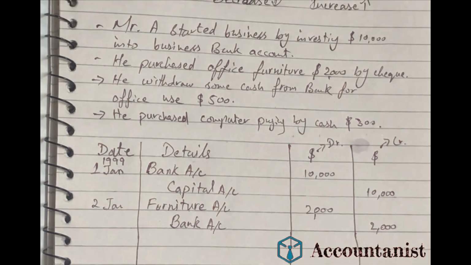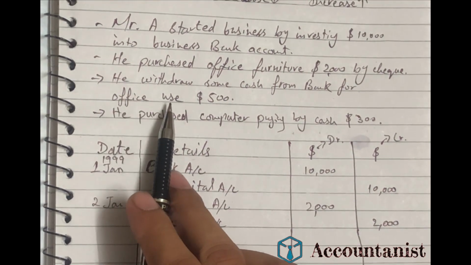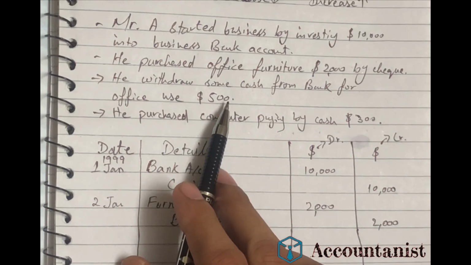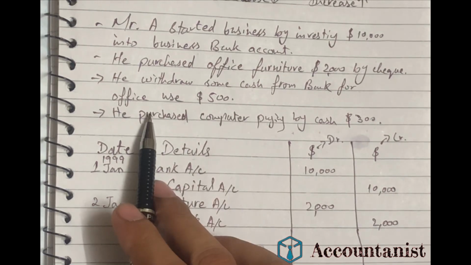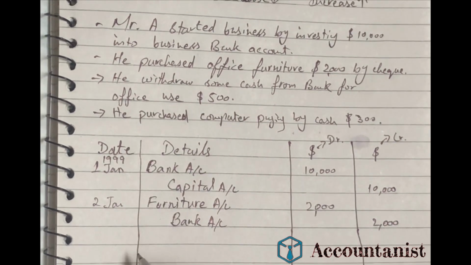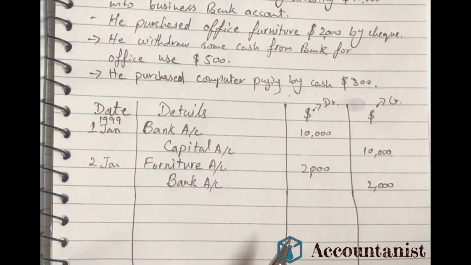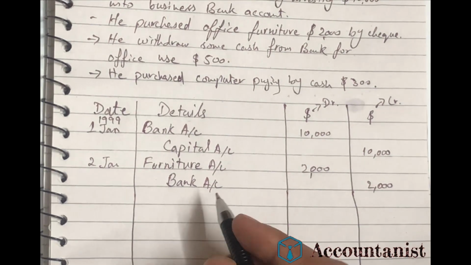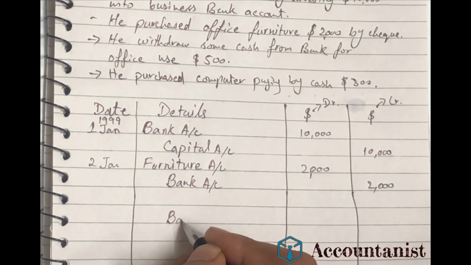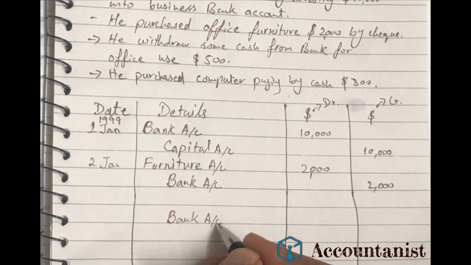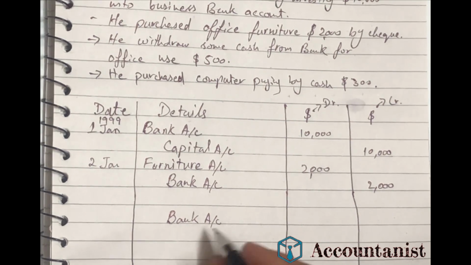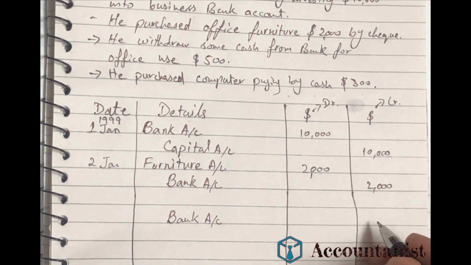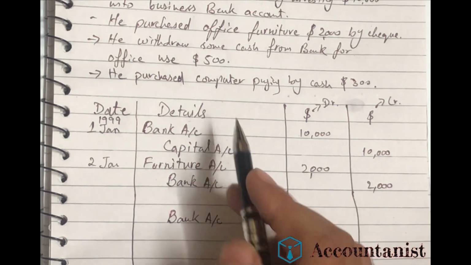So let's move on to the next transaction. The next transaction is he withdrew some cash from bank account for office use. In this entry, our bank balance is going to be reduced, which means the bank is going to be on a credit side, because our asset is going to be reduced, and we will record the amount in the credit column, and that is $500.